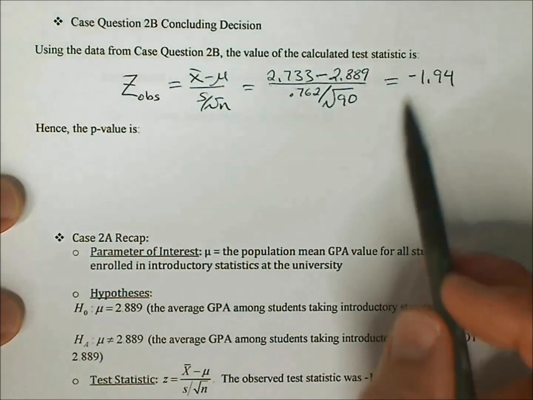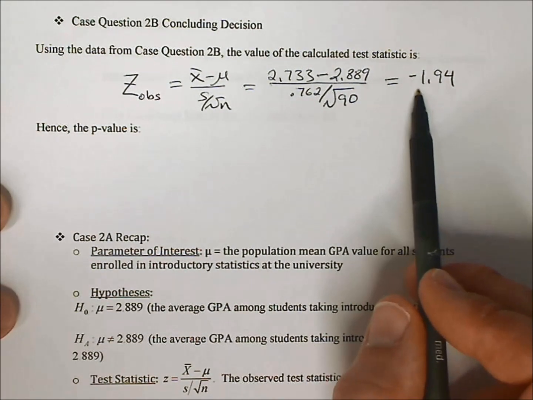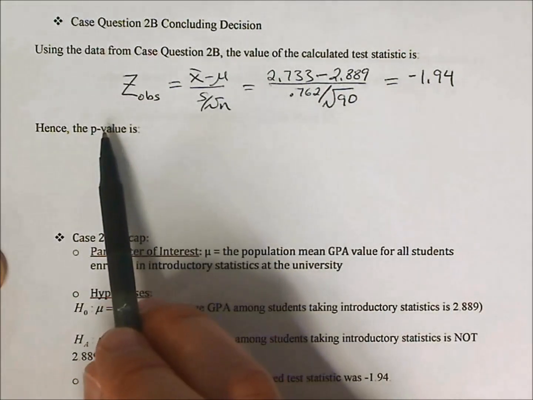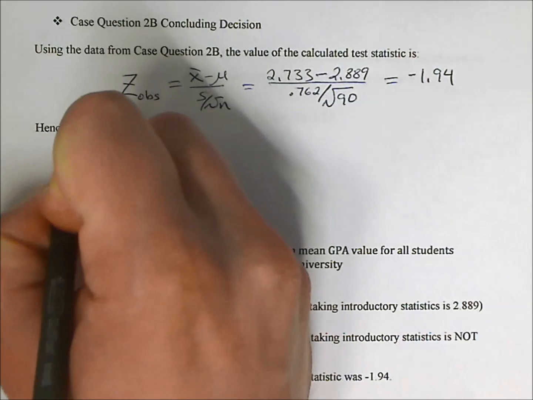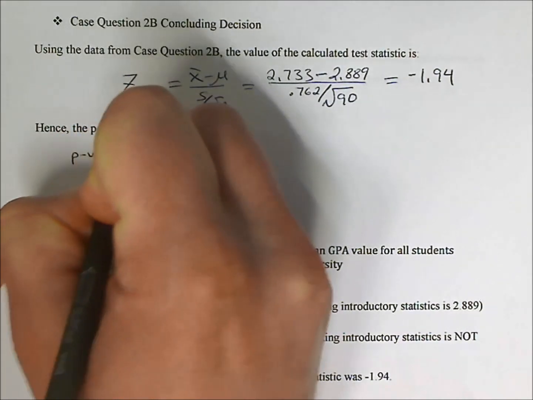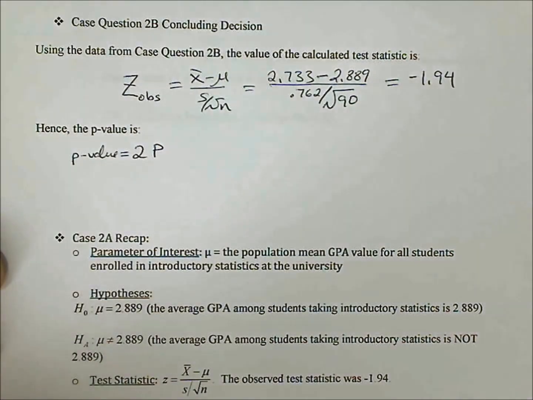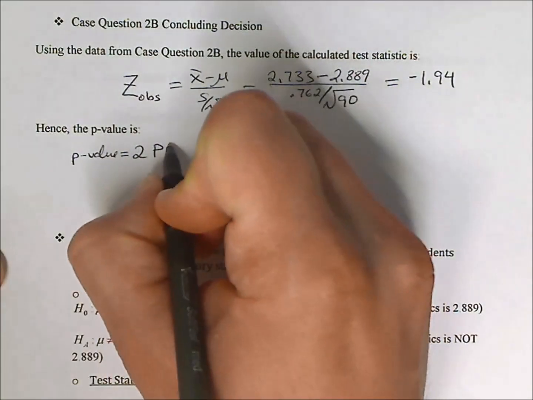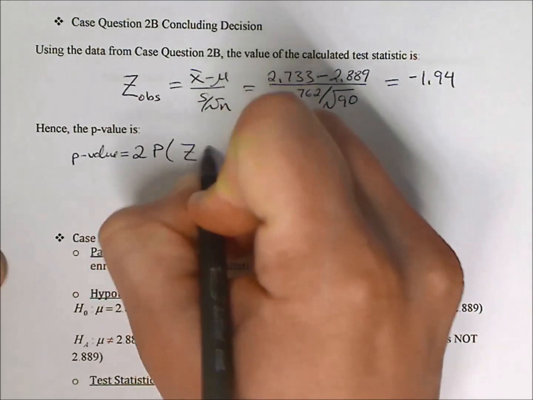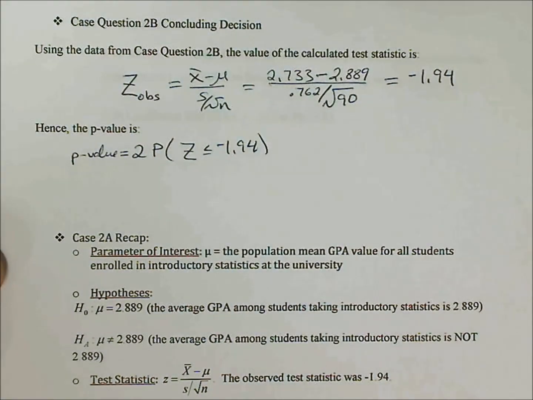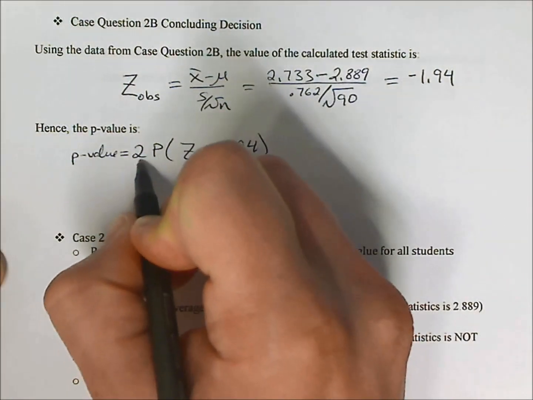Now, how likely is this, assuming the null hypothesis is true? Well, to get at that question, we need to compute the p-value. So the p-value here is, now you remember we talked about it in a previous example, that with a two-tail test you multiply the corresponding probability by 2. We're going to multiply 2 times the probability that Z is less than or equal to negative 1.94. Alright, this is again because of the two-tail test here.